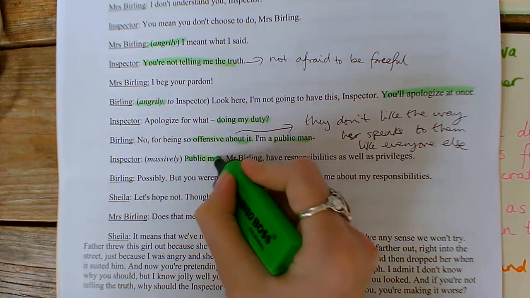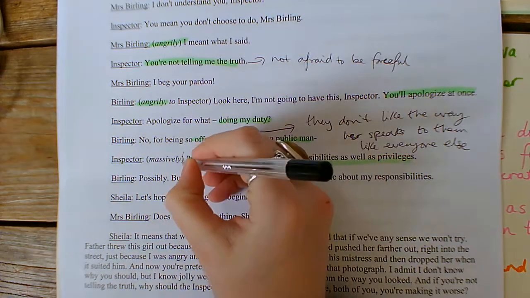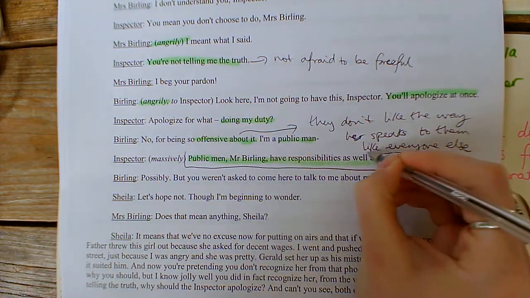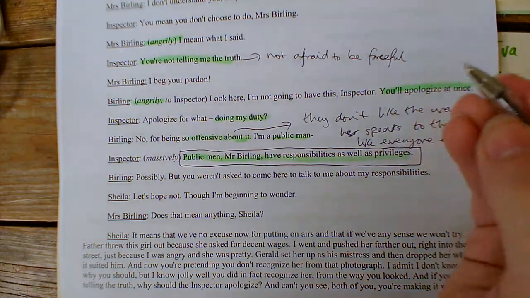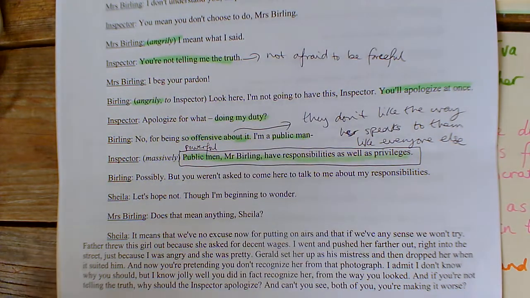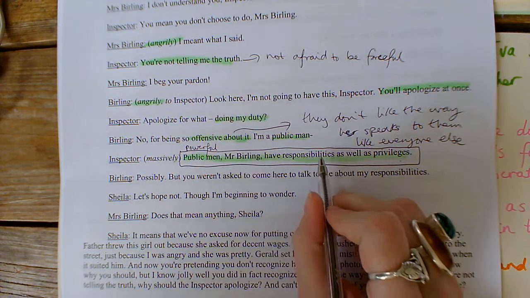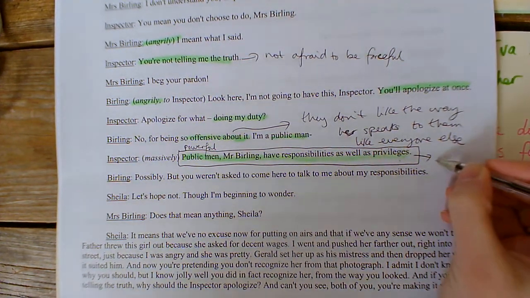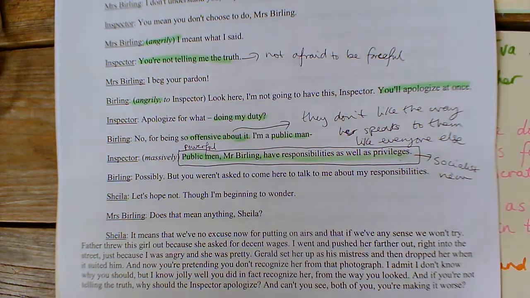And the inspector says, public men, Mr. Burling, have responsibilities as well as privileges. Now, we're going to put a box around that because that's really important. And remember, one of the key themes of this play is responsibility. When they refer to a public man, he's powerful. He's a powerful man with influence. But actually, it's not just about the privileges that you get as a result of your position. It's about the responsibilities that you then have to the people. So again, we have yet another socialist view.